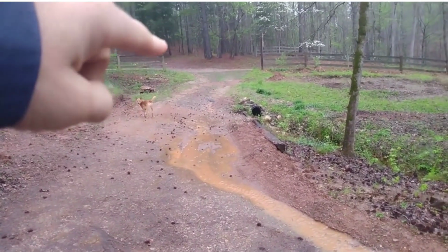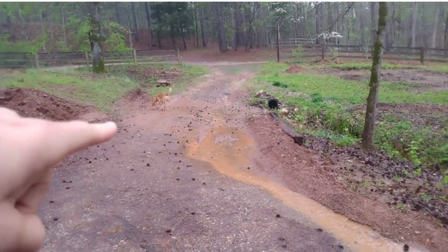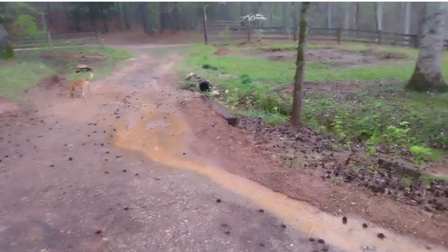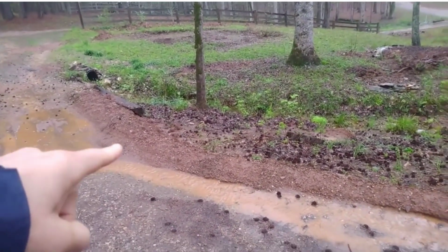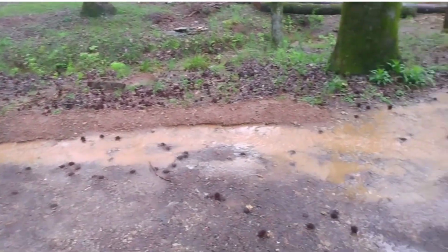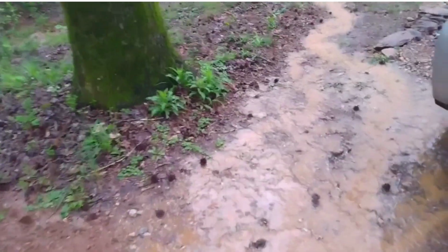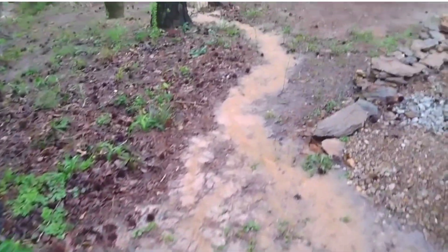So the water's coming down the driveway. There's the overspill here, and I've created this berm to flow the water through here.